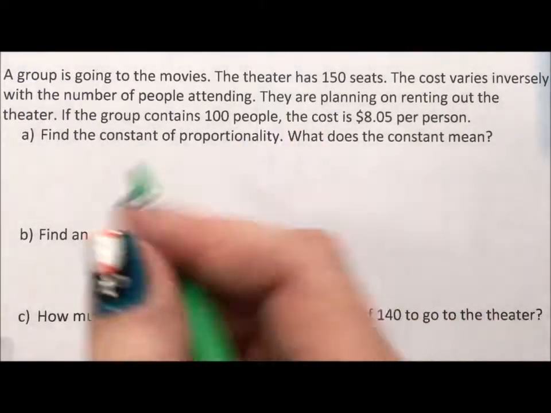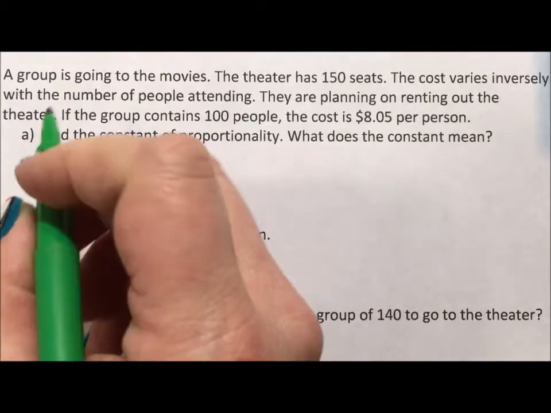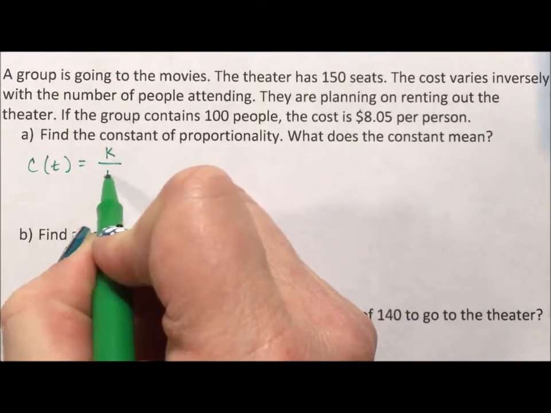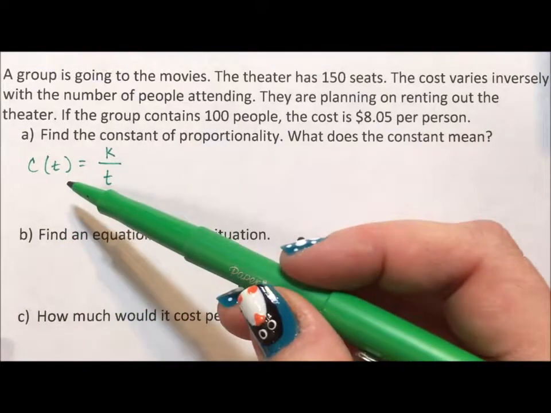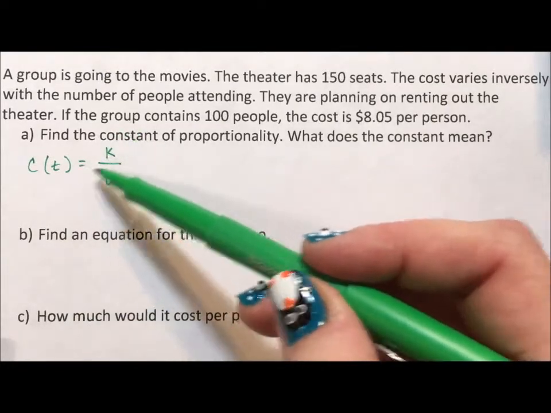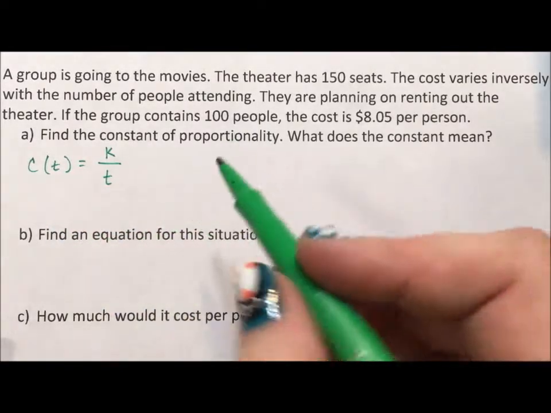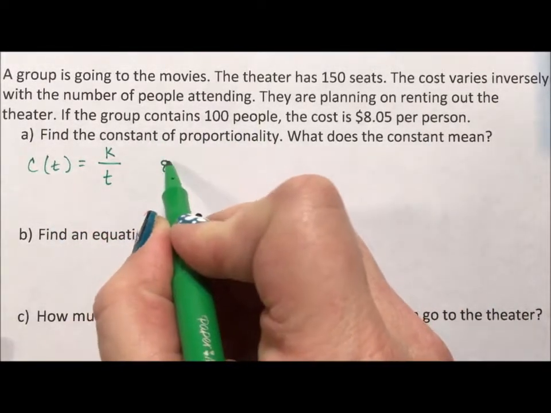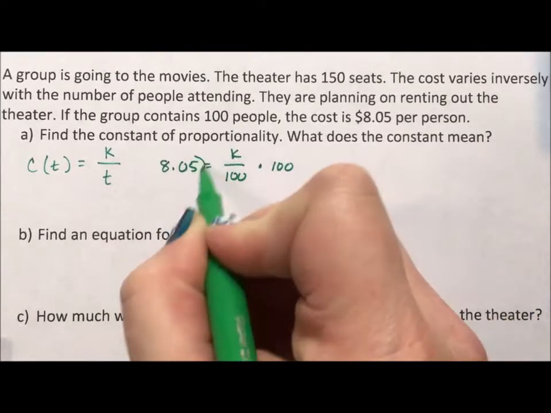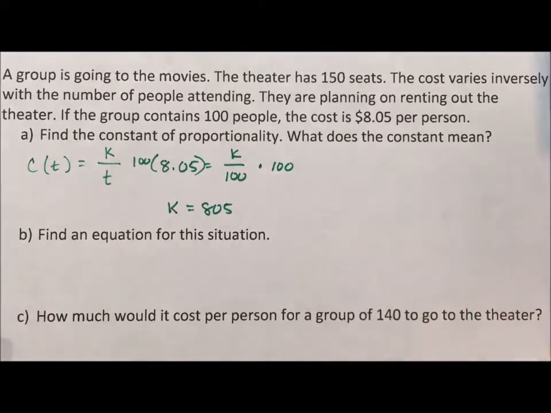All right, so if it varies inversely, again, our constant of proportionality is still k. Now the cost per ticket is going to be the constant divided by the number of tickets. So in direct variation, when the number of tickets goes up, the total cost goes up. In inverse variation, there is a set price, so when the number of tickets goes up, the cost per person goes down. Okay, so we know that the cost per person is $8.05 when there are 100 people. So if we multiply both sides by 100, we get that the constant of proportionality is 805. What does the constant mean?